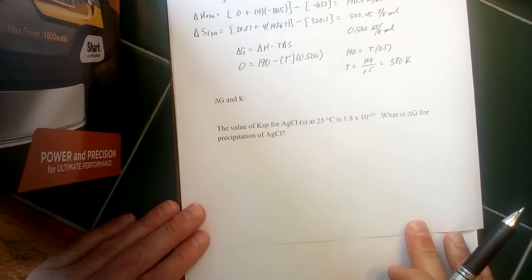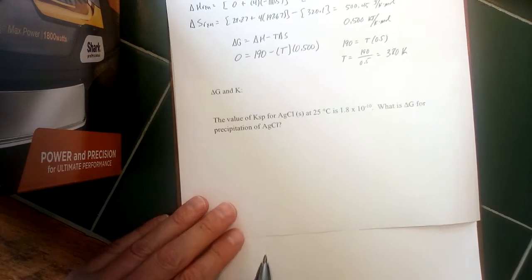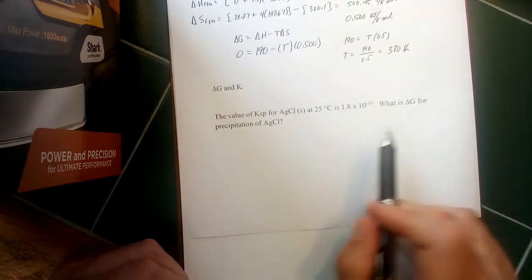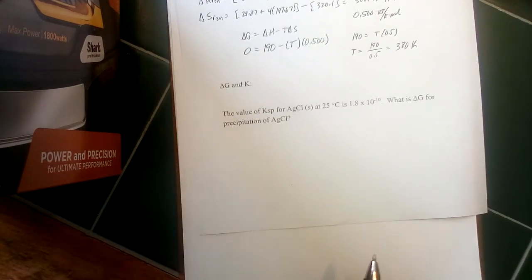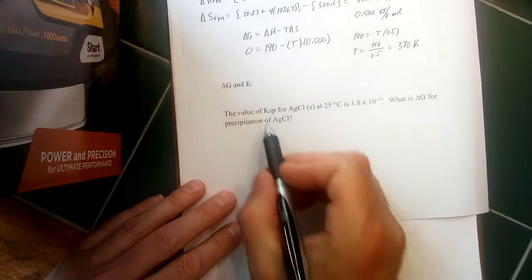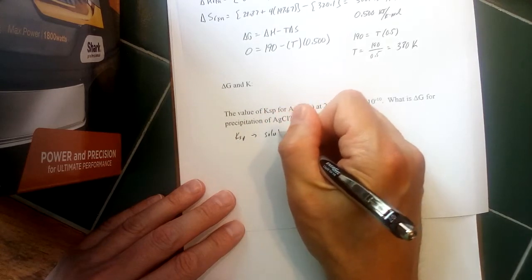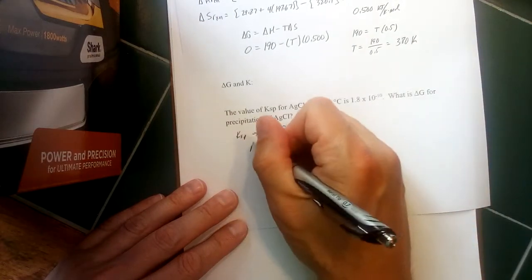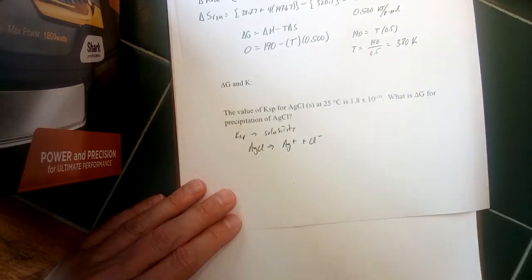Okay, one last example here where we can compare the free energy to an equilibrium constant. So we're given Ksp for silver chloride is 1.8 times 10 to the minus 10th. We want to calculate delta G for precipitation of AgCl. So the first thing we need to recognize there is that Ksp, we know that sp stands for solubility product. This is for solubility. That would be the forward reaction where AgCl dissolves into silver and chloride.